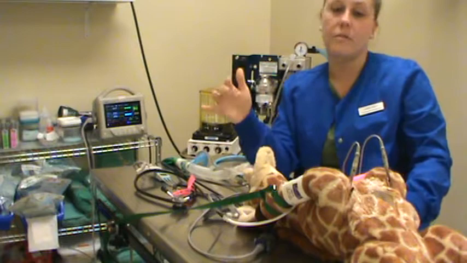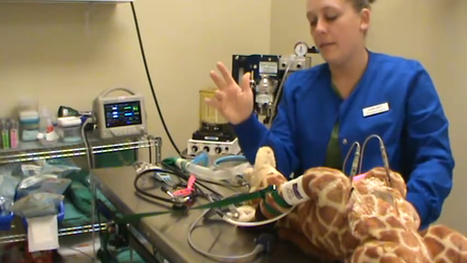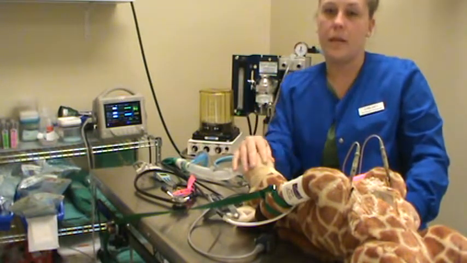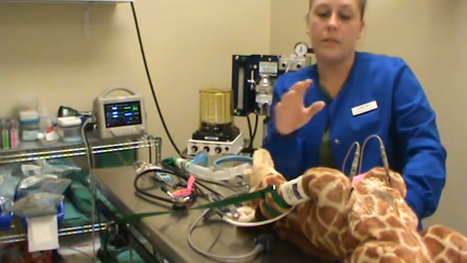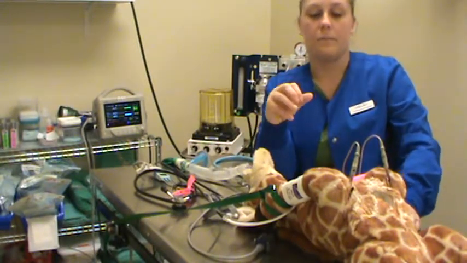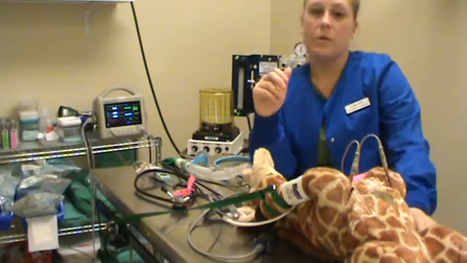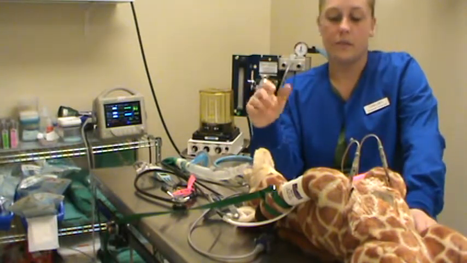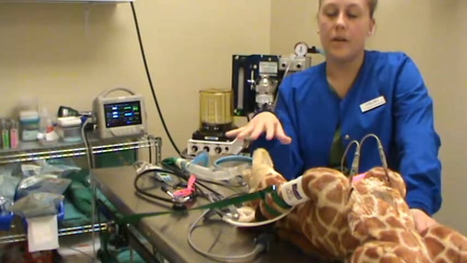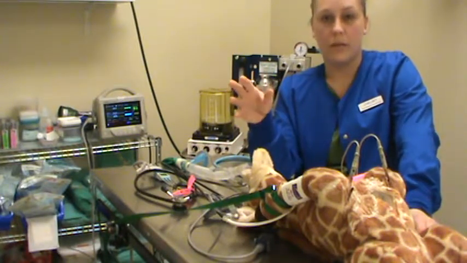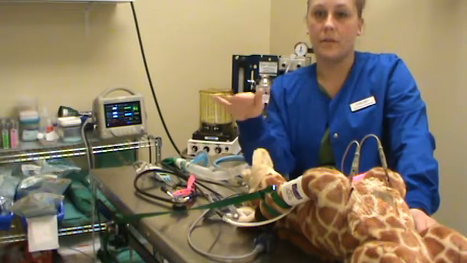One last thing we're going to go over here before we move on to that is our heart rate and rhythm and our respiratory rate and rhythm. So those are really important to monitor. The ECG leads monitor the heart rate and rhythm here. So during anesthetic, this is a giraffe, but we usually work on cats and dogs. Cats are going to have a heart rate anywhere between 120 to 140 when they're just sailing on their anesthetic.